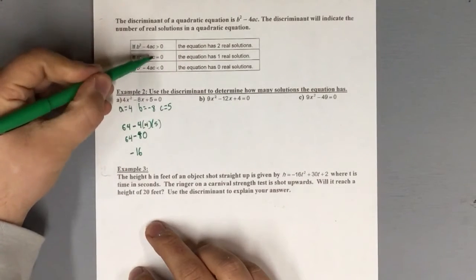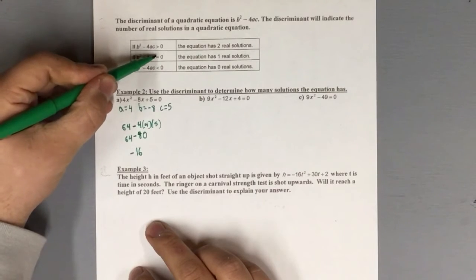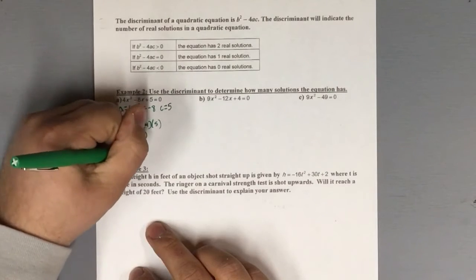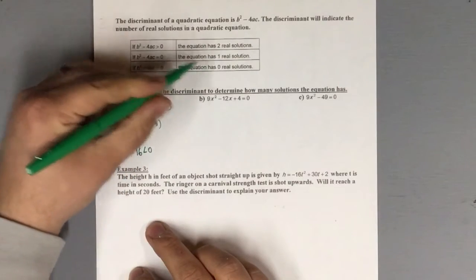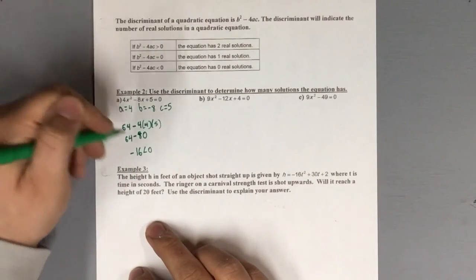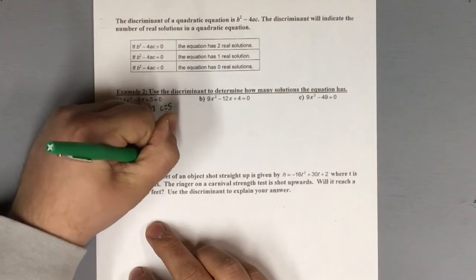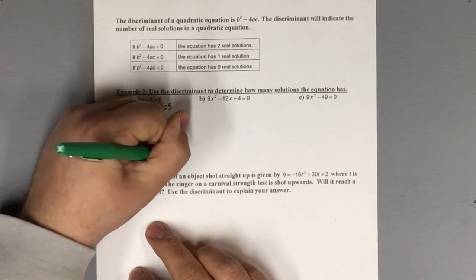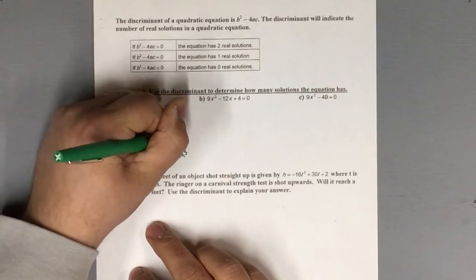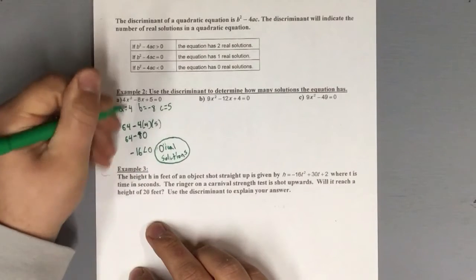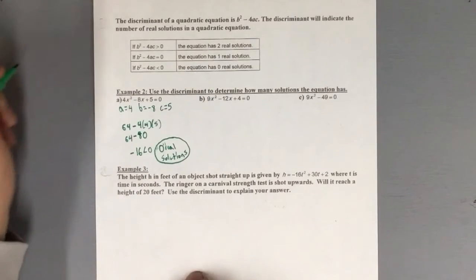Negative 16 is going to be either greater than 0, equal to 0, or less than 0. Negative 16 is going to be less than 0, and because it's less than 0, there are 0 real solutions. So I would write for this 0 real solutions, or just 0 solutions. The nice thing is that in your homework, you're just telling me 0, 1, or 2.